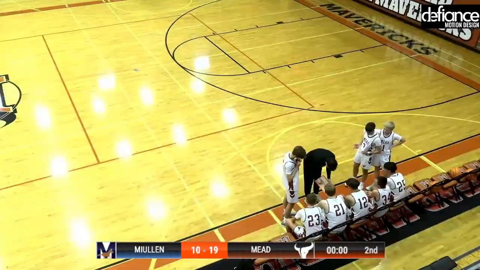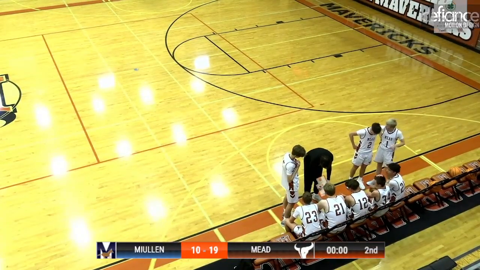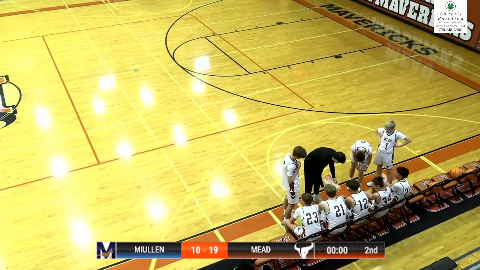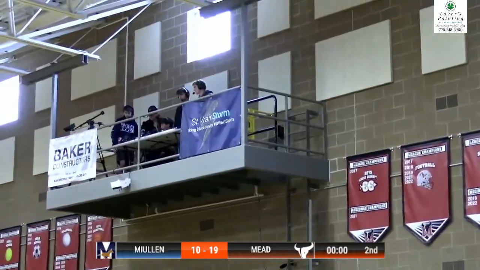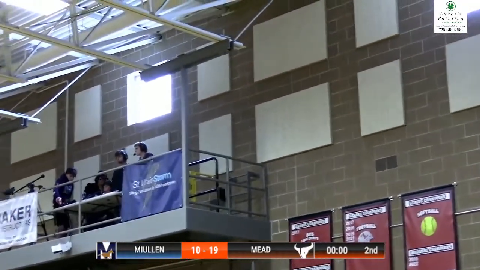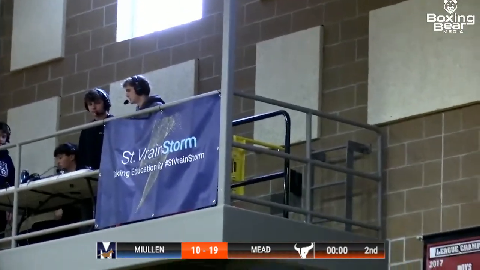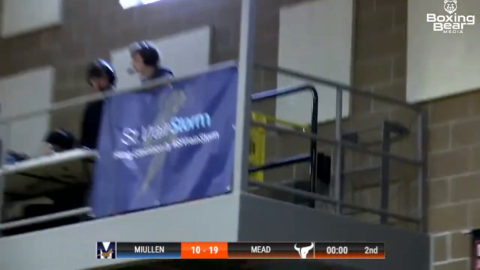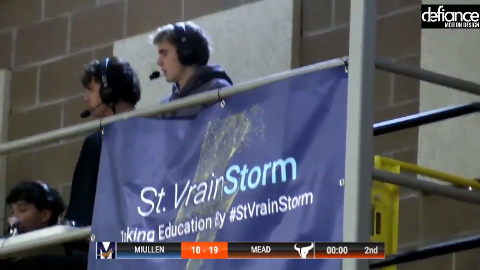I'm seeing a lot of mistakes being converted by the Mavericks. Mullen making those dumb inbound plays or stepping out of bounds, bad passes, and Mavericks are really converting on those and getting those transition buckets early on and hitting their threes, definitely around the key. So looking good for the Mavericks right now with a 9-point lead here early in the first quarter.